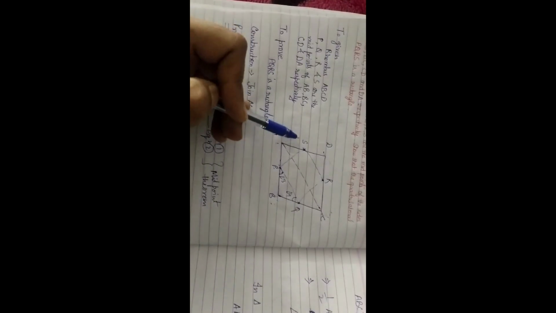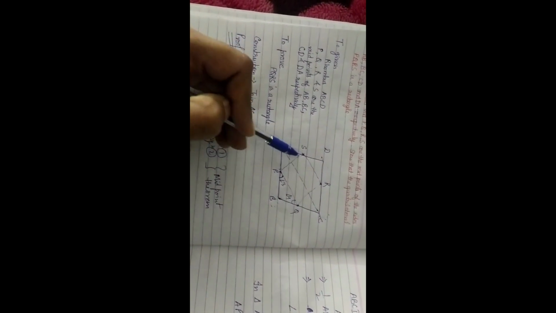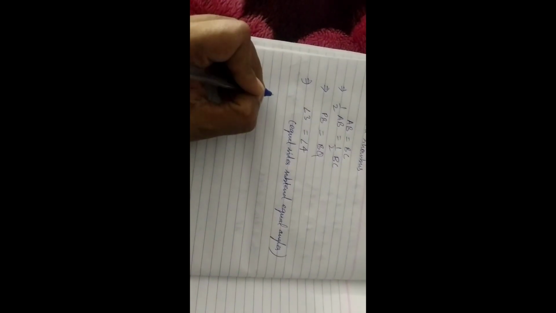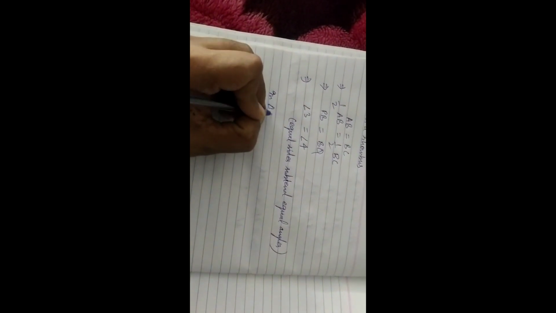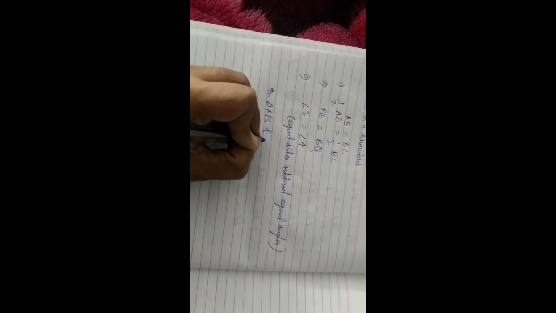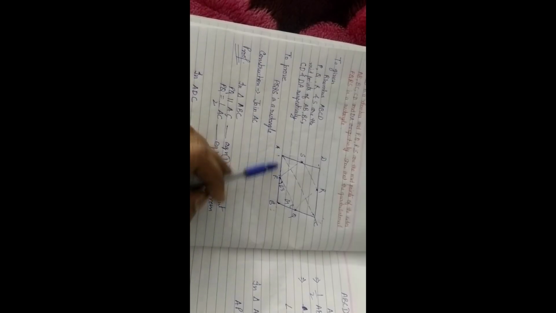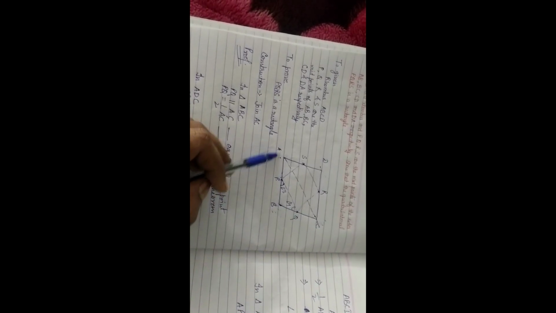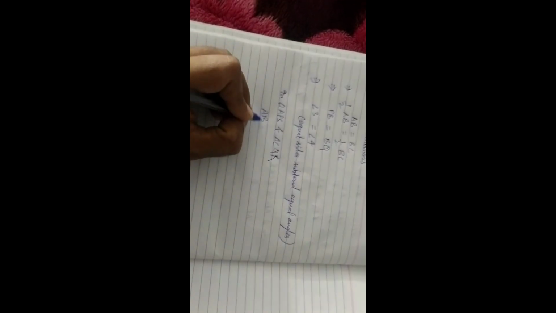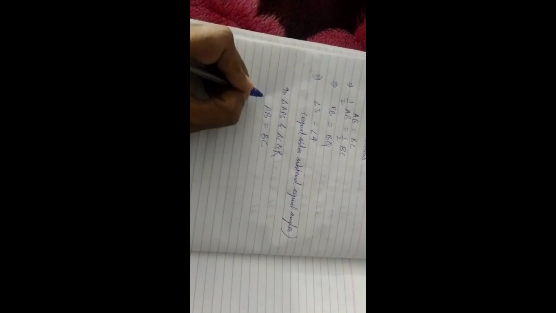Okay, now what will you do? You will select these two triangles, triangle APS and triangle CQR. It is a rhombus, so AB is equal to BC, and half of AB is equal to half of BC.